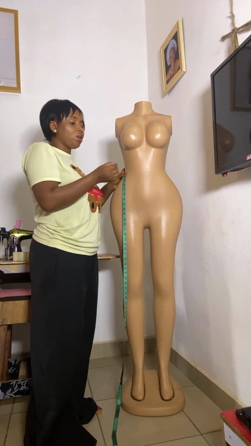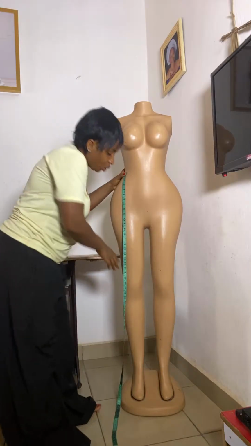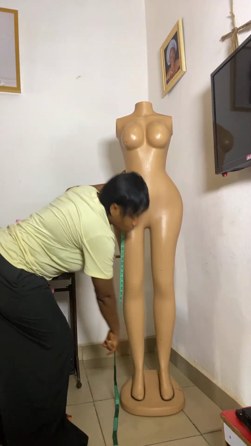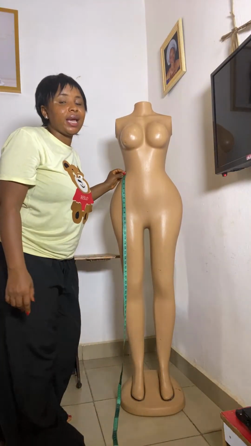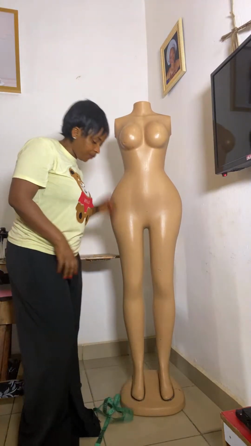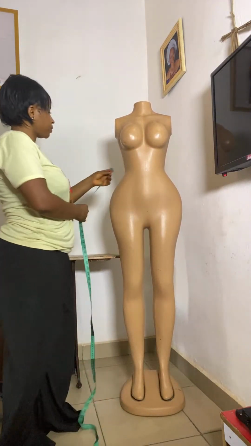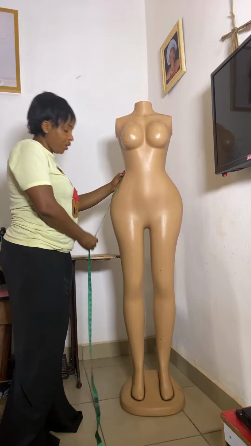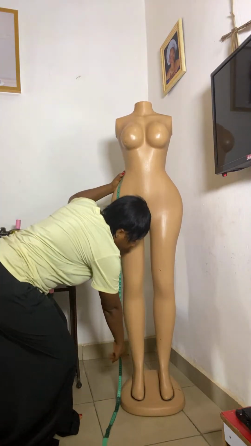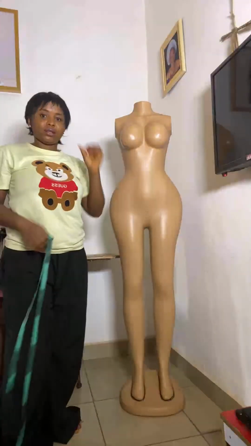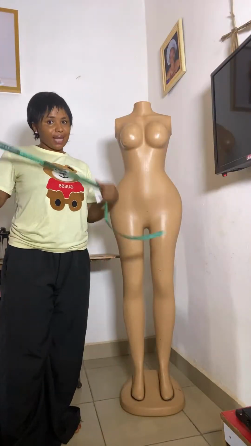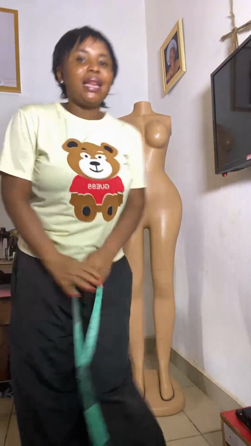Then your pant length. If you're making a normal pencil pant, you take from your waist to your ankle length, so you note that down. If you're making a palazzo pant, a very thin pant, you take from your waist to your trouser length. So hope you guys understand.